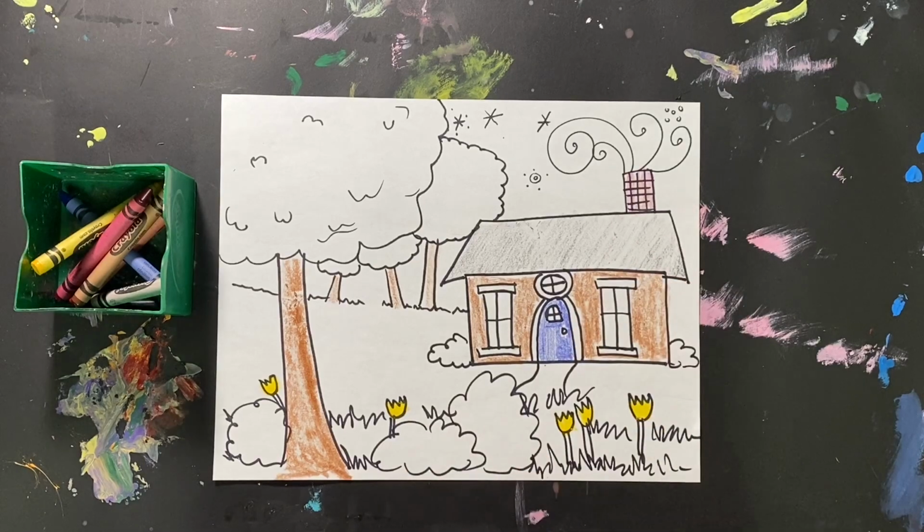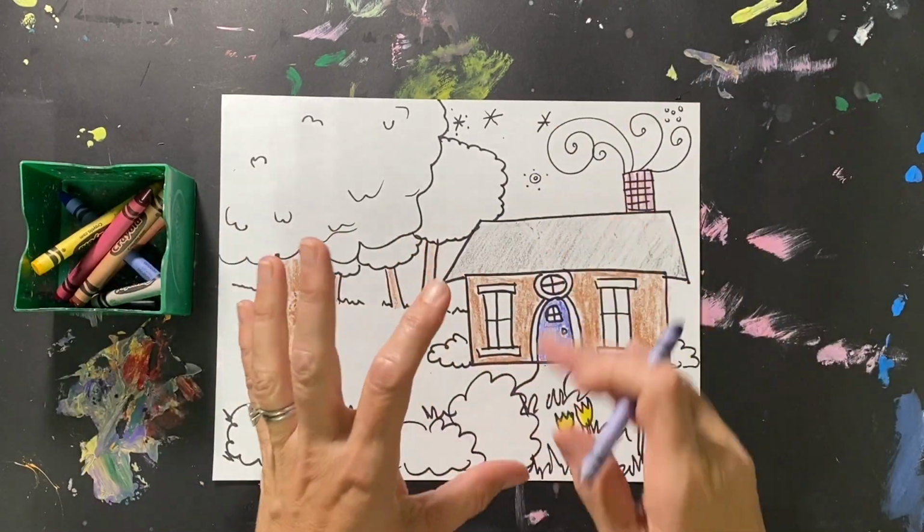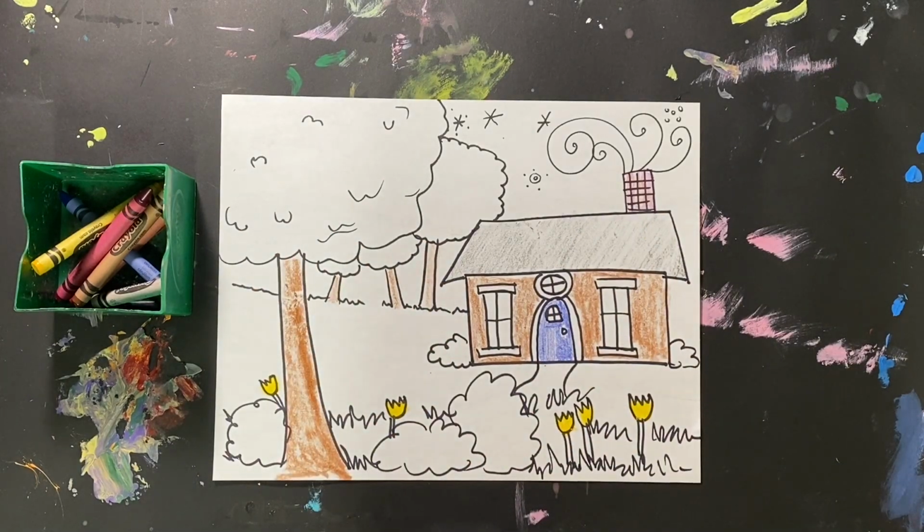And you guys go ahead and finish up your crayon. Leave some space white for our printing and you'll see how that's going to work out in just a few minutes.